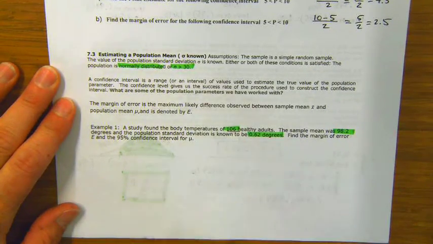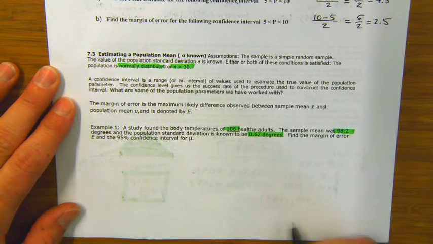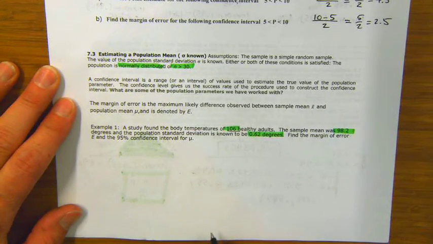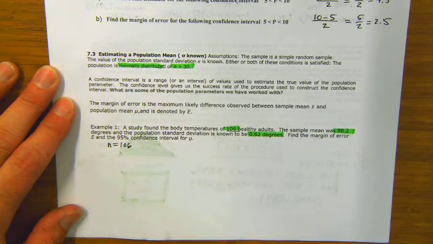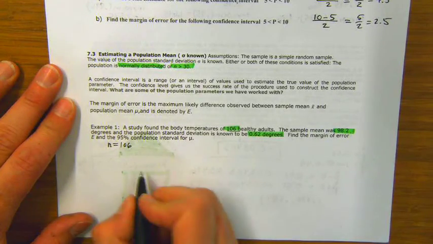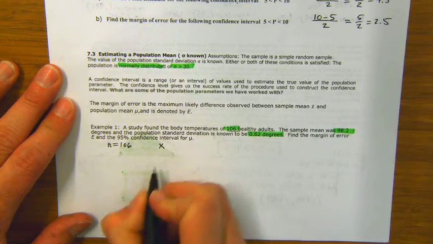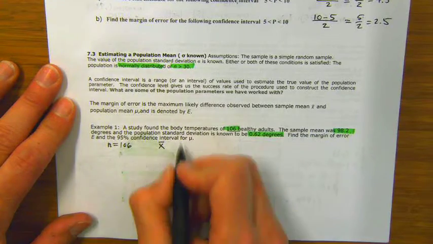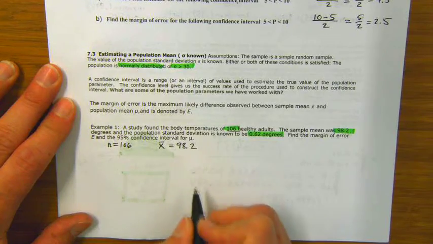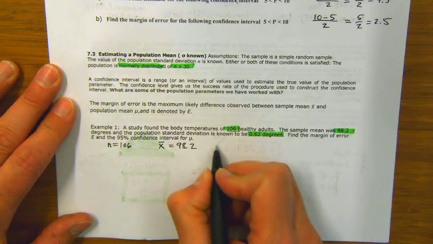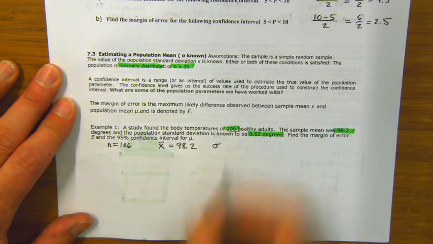Okay, so what is the 106? That's our n. N is 106. The sample mean. What was the letter we used for the sample mean? X with a line, X bar. And then the population standard deviation we used, our sigma.